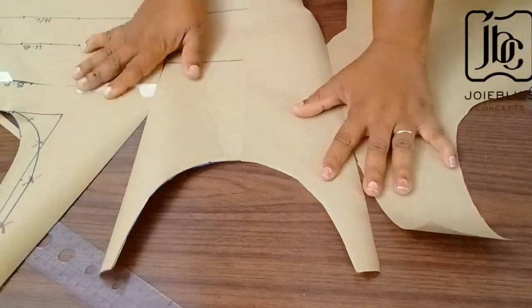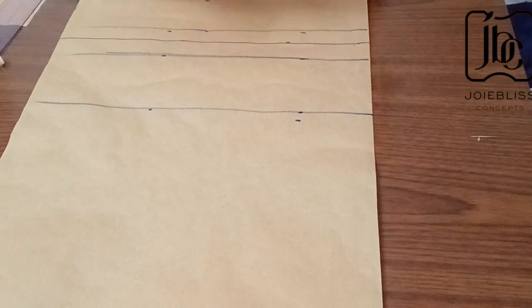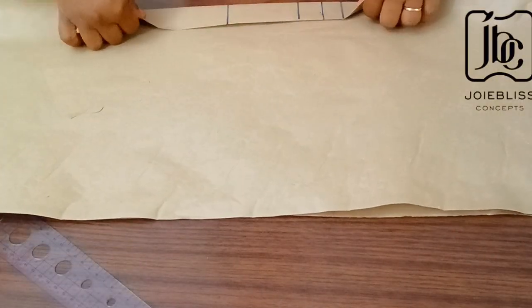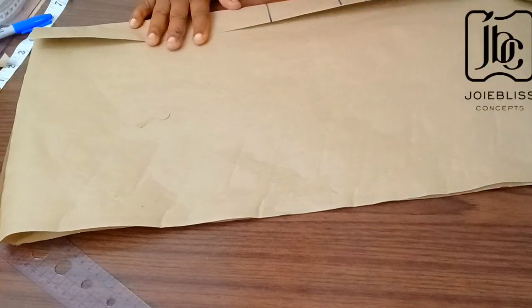For the back, I just did basically the same thing, except that you won't be creating any form of a breast curve or something. I already have my lines drawn, the bust point, the under bust and the half length.